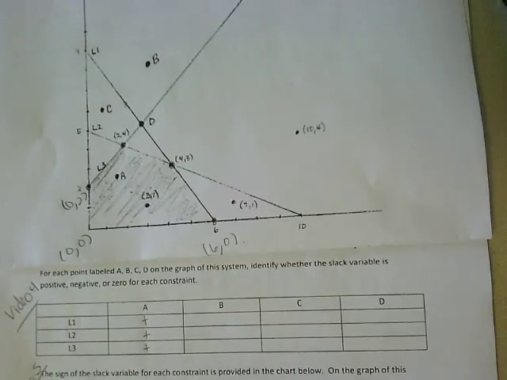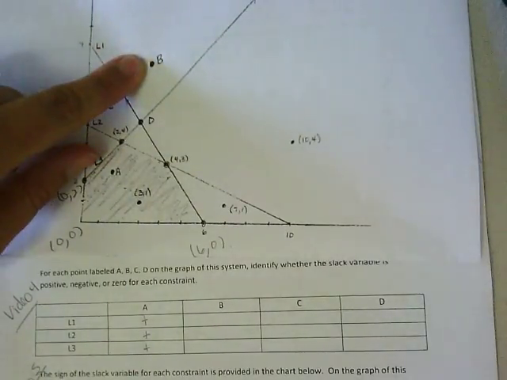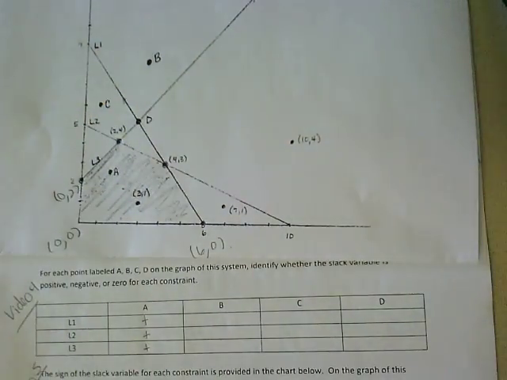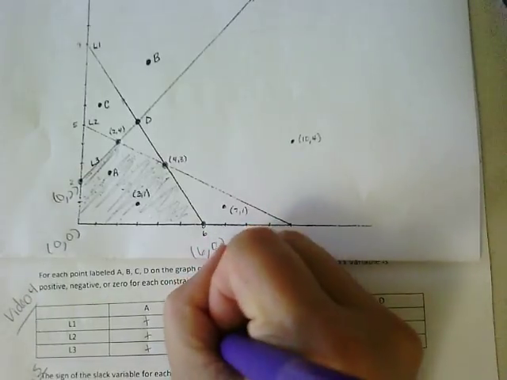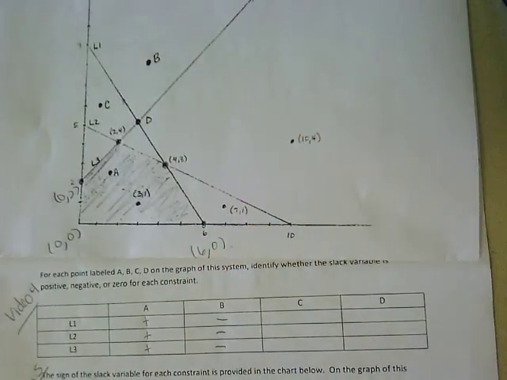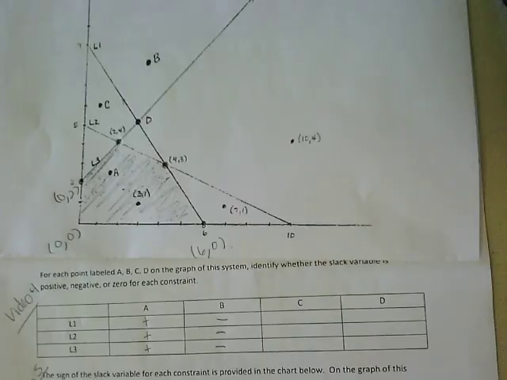Point B, in opposition, is actually not meeting any of the constraints. It is not below line 1 or line 2 or line 3. That means that the slack variables for every single line there are going to be negative. Now we can have different combinations of this though. If I look at C, C does actually meet the requirement for line 1.